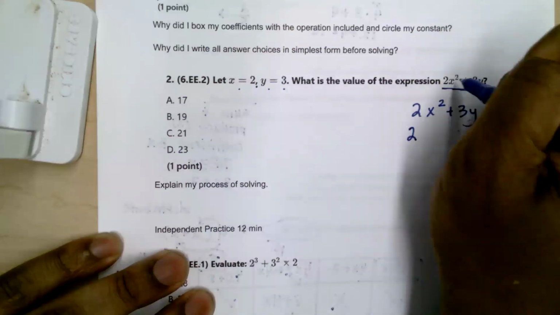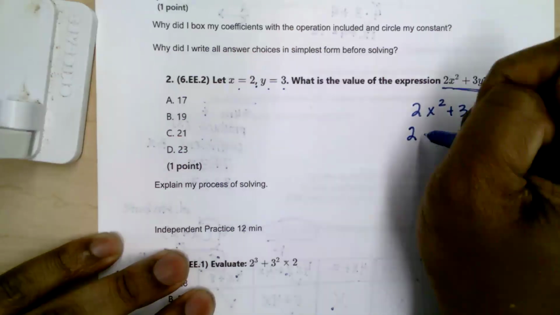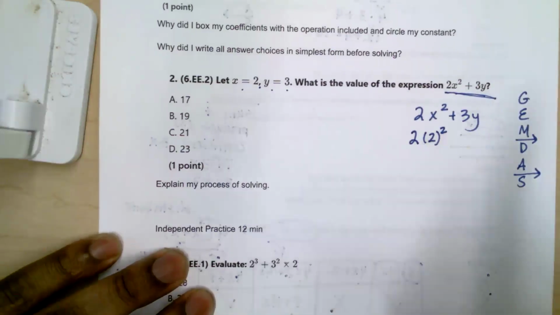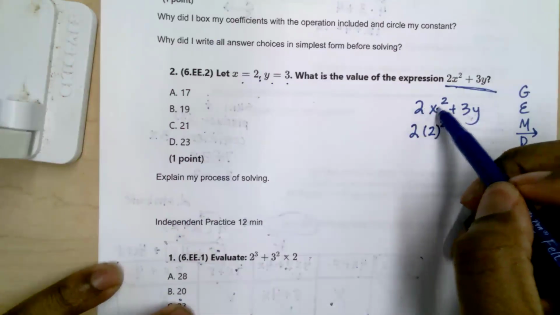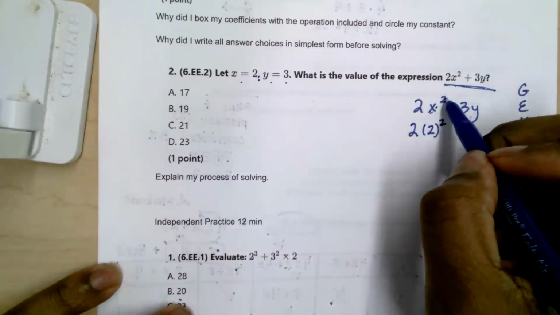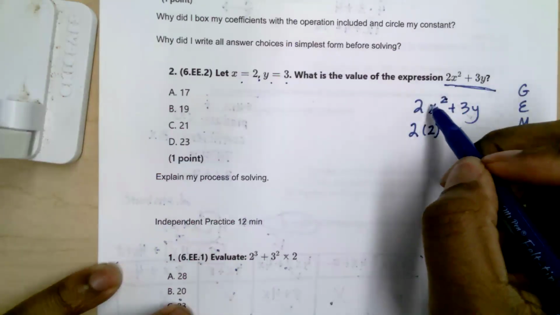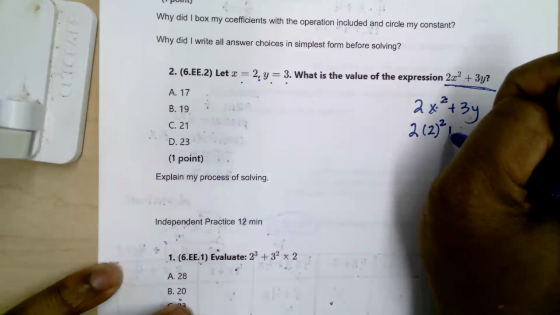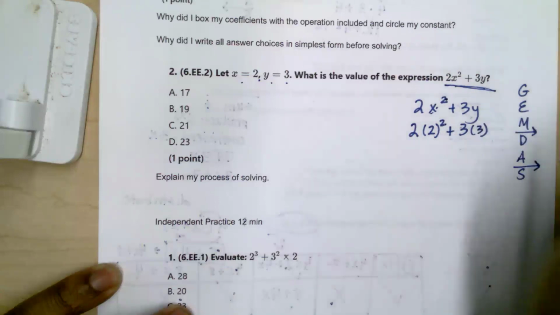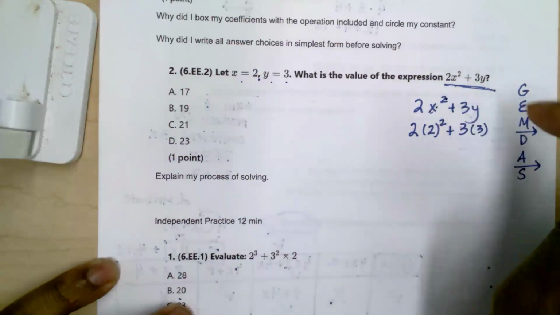So that's 2, x is 2. Do you see what I did? A lot of people would do 2 times 2 and then square it. No, it says 2 groups of x squared. That's what 2x means. 2 groups of x squared. Plus, and then y is 3. Do you see how I was able to use parentheses to solve that?